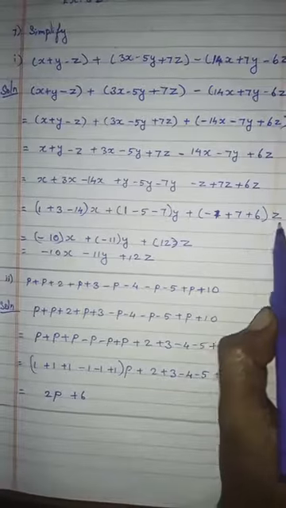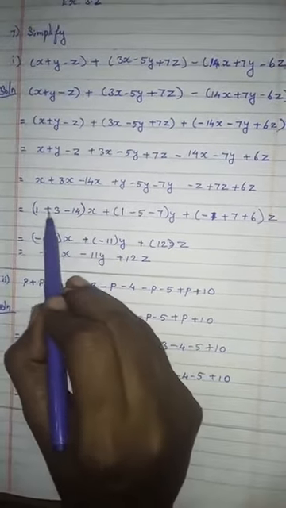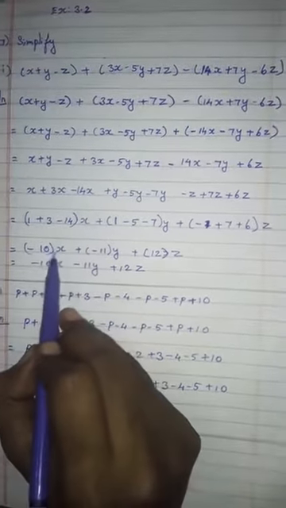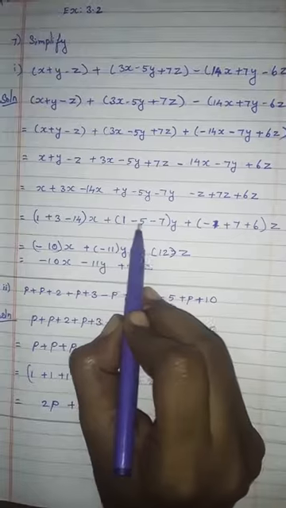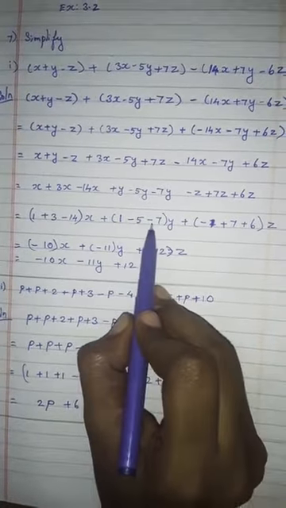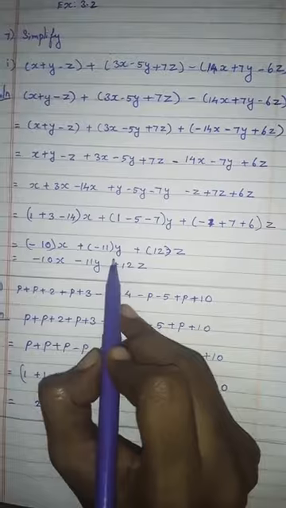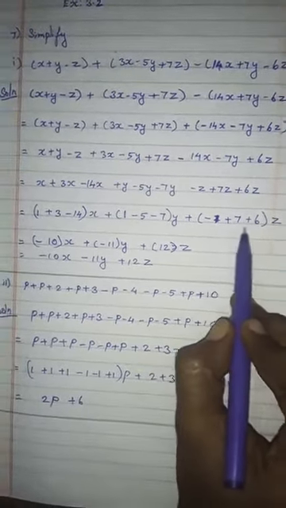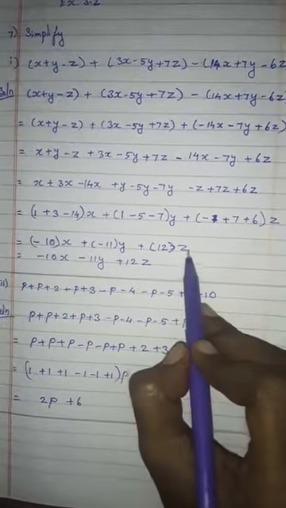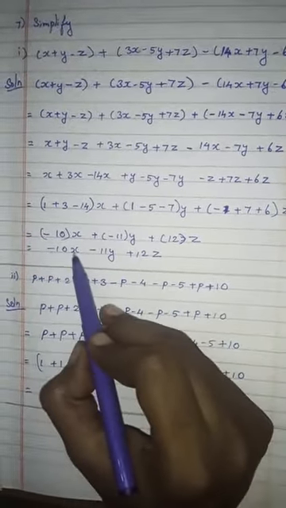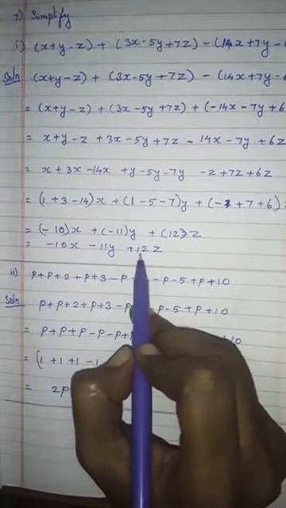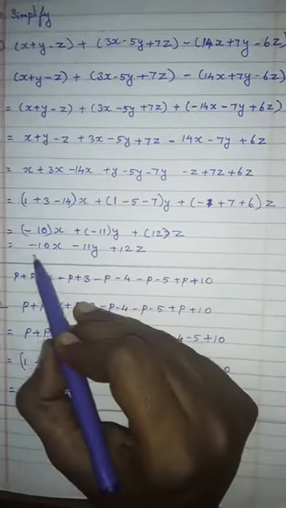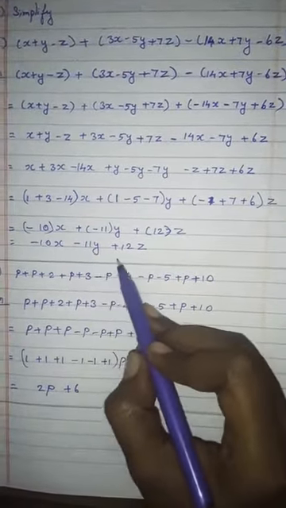After taking the common variables, you have to add it. That is 1 plus 3, 4. 4 minus 14, we get minus 10. The variable x. Plus 1 minus 5, we get minus 4. Minus 4 and minus 7, we get minus 11. And the variable is y. The third term, minus 1 plus 7 plus 6, we get the answer as 12. And the variable is z. That is minus 10x minus 11y plus 12z. That is the simplified form of this algebraic expression: minus 10x minus 11y plus 12z.